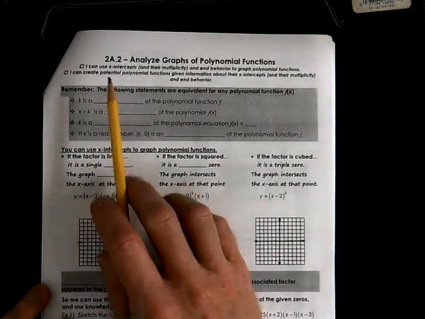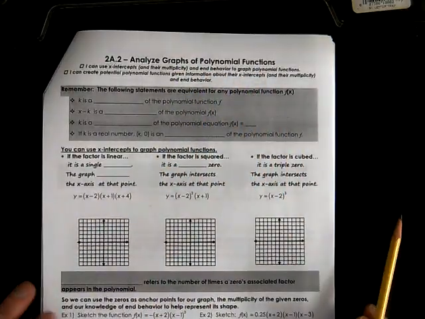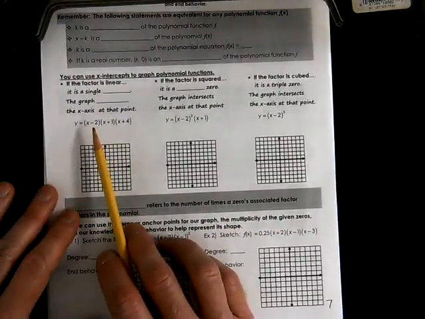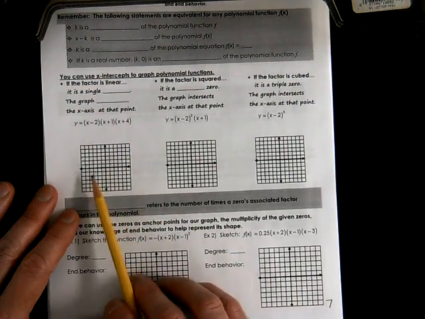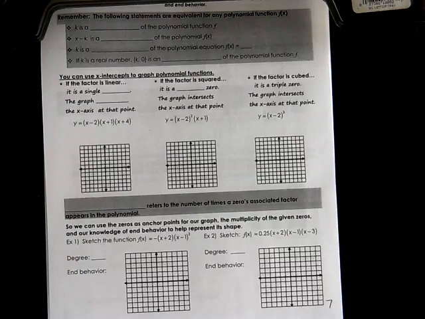This is Algebra 2 with Trig, 2A.2. We're going to analyze graphs of polynomials. What we're looking at is the zeros of the function and how that's going to flow through using our knowledge of end behavior.